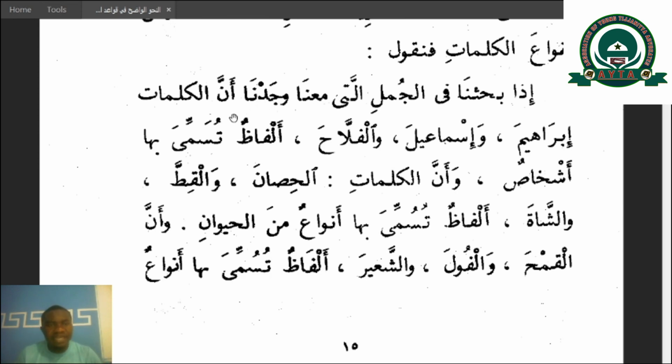We find that the words Ibrahim, Ismail, and the fallah, all these words are alfaz, words used to name people. These are all words. Alfaz is the synonym for kalimat. Alfaz is anything that is pronounced.